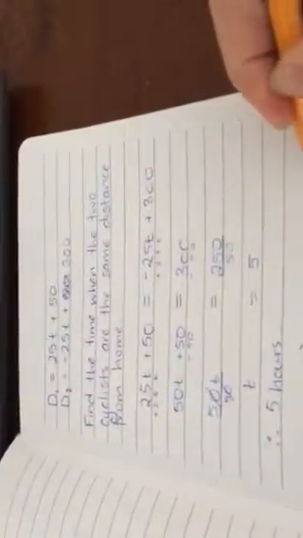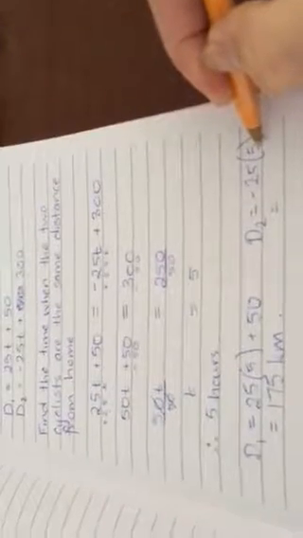If I wanted to check that that was correct for the other one, I could just substitute it into the other equation as well. So I'll just do that to prove it to you. So let's substitute these 5 hours into the second version. So negative 25 times 5 plus 300. Negative 25 times 5 is negative 125 plus 300 is also 175 kilometres. So the answer to this problem, or the solution to this problem, is at 5 hours, the distance both cyclists are from home is 175 kilometres.